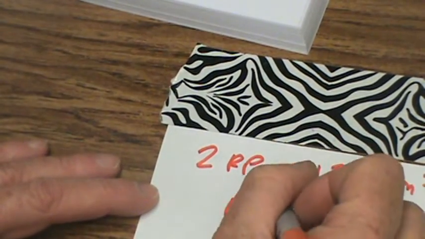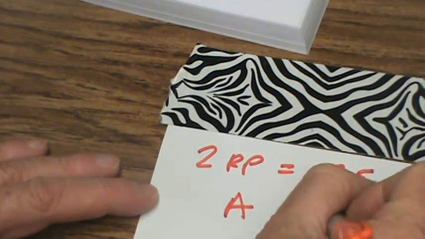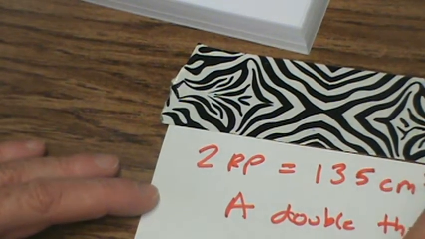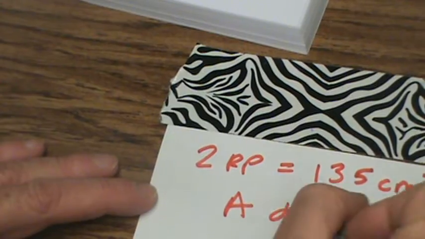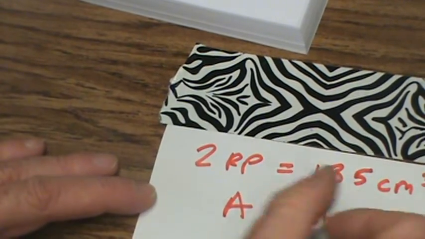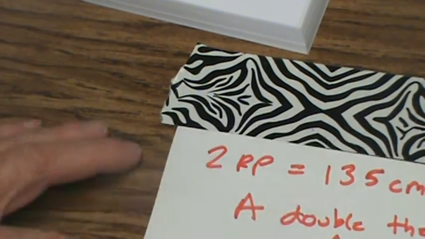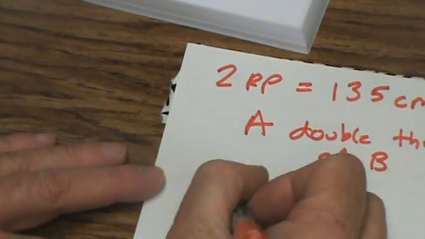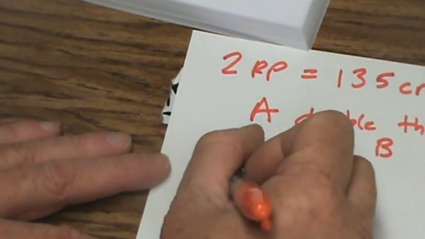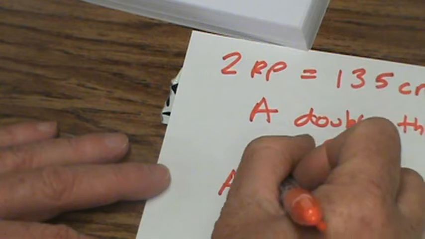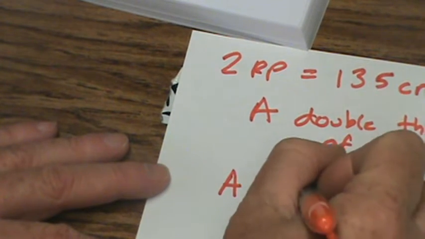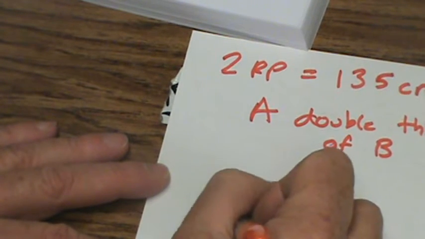A is double the volume of B. How in the world do we figure this out? Well, let's start right now. So we have A is double the volume of B.